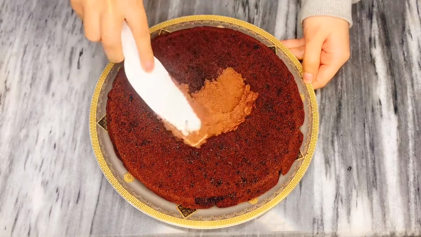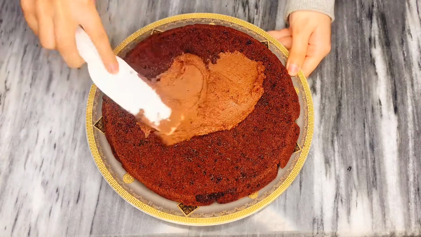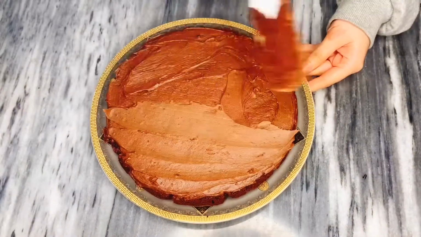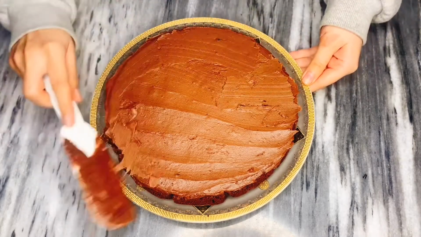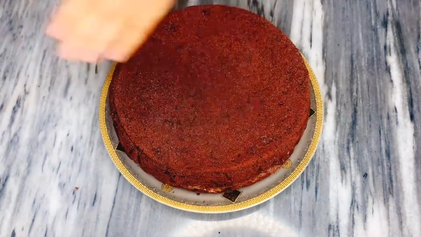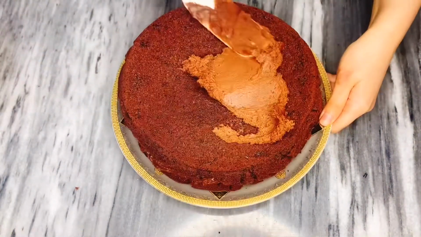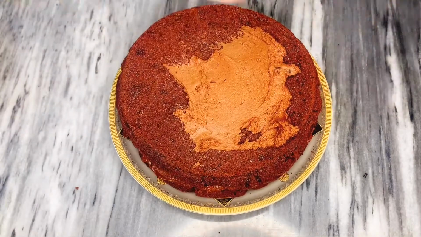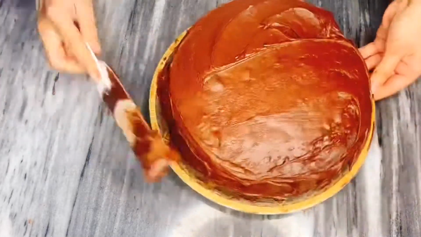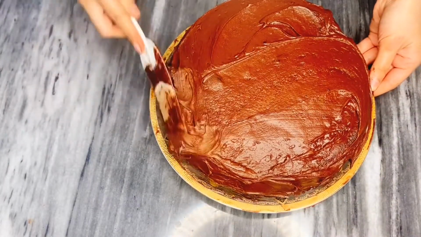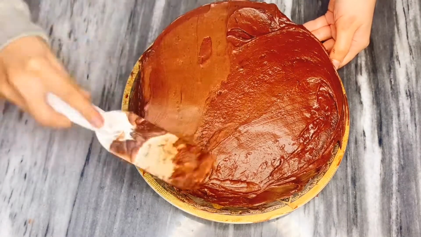Gently put on the icing on the first layer of the cake. Once you're done, place the second layer on the top. Now, repeat the process of applying icing on the cake. The interesting part about this cake is that you don't have to be an expert on how to apply icing, because the icing on this cake is supposed to look messy, so you cannot mess up with it.